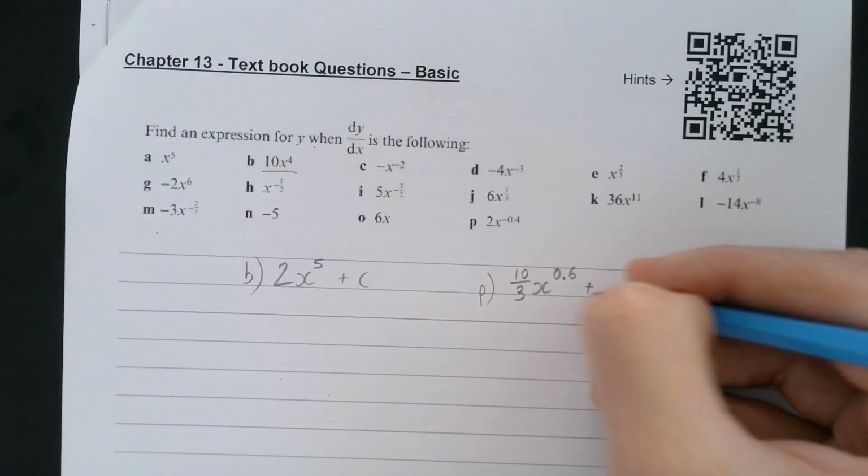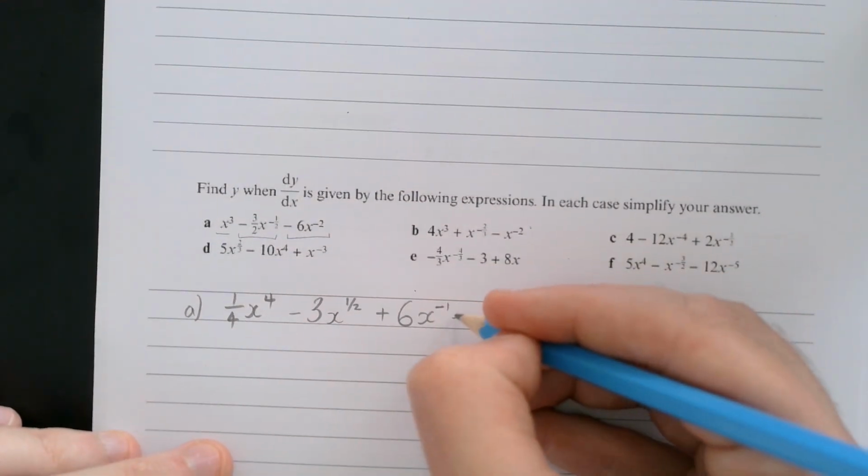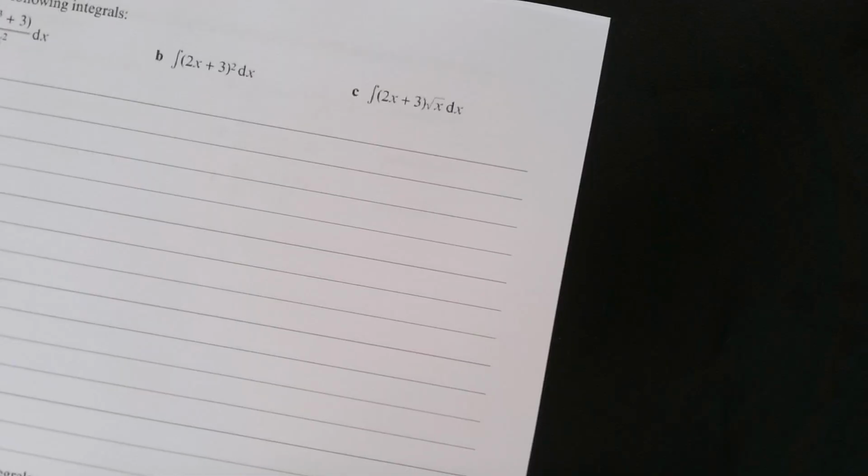Oh, wait a second, we didn't write plus c on any of those. All of these should have a plus c on them because they're all indefinite integration.